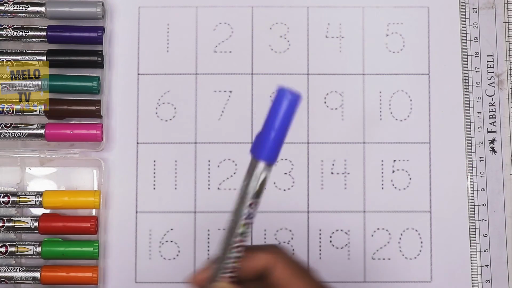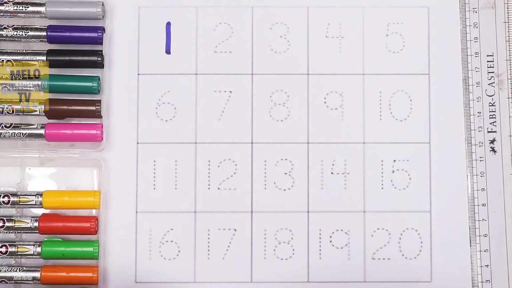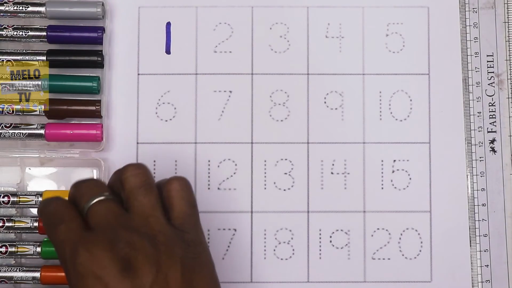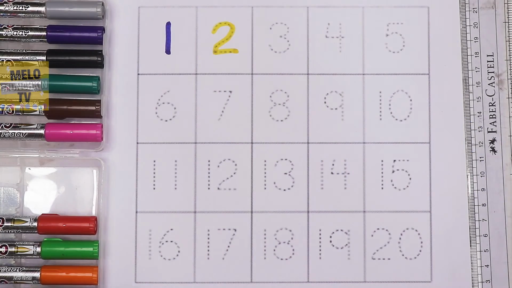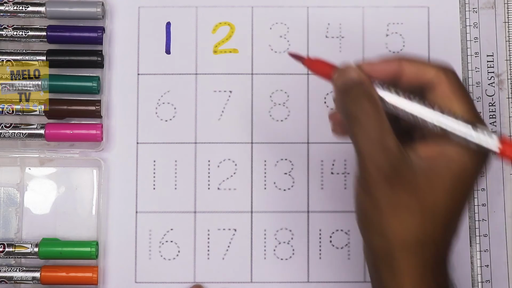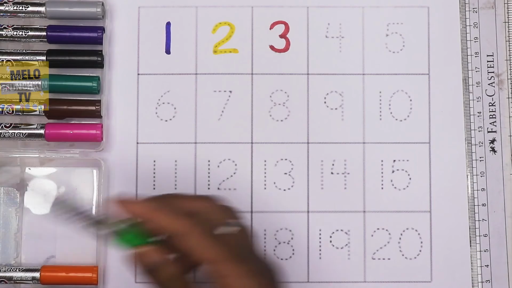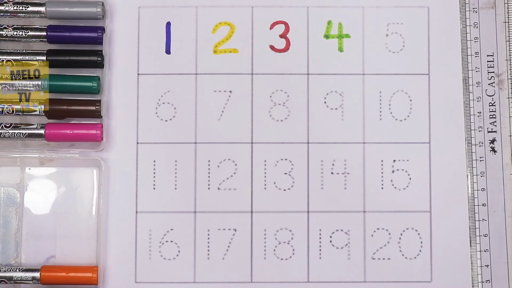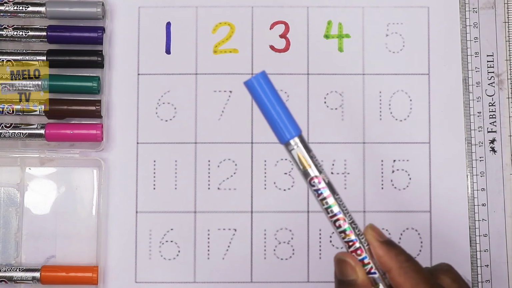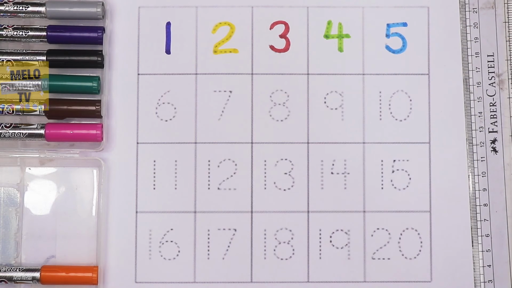For that I'll take dark blue color to write the numbers. 1. This is number 1. Next I'll take yellow color. 2. Red color. 3. Green color. 4. Blue color. This is light blue color. 5. Okay, now again we'll repeat all the colors in sequence.